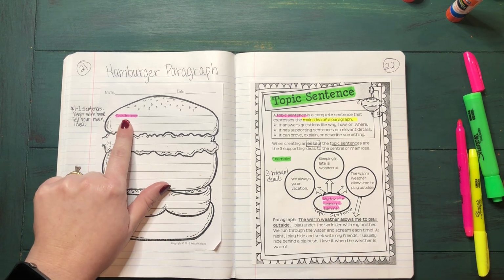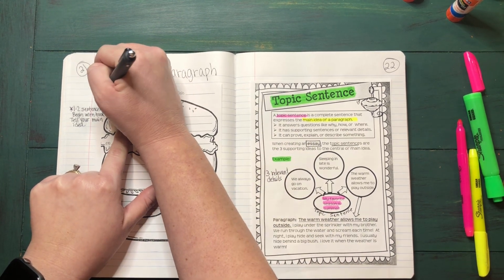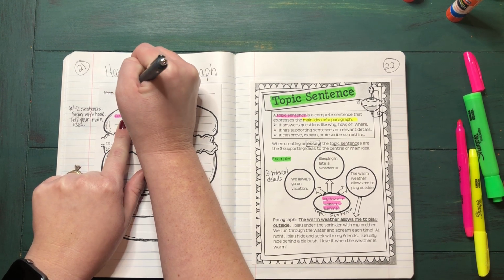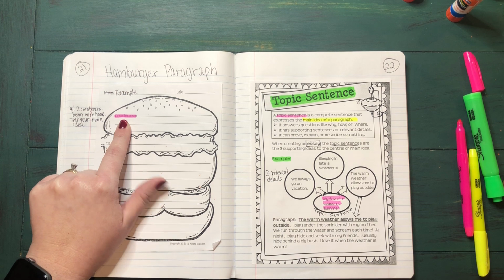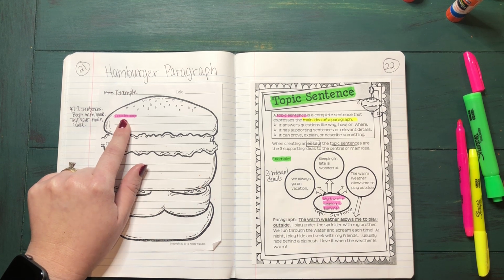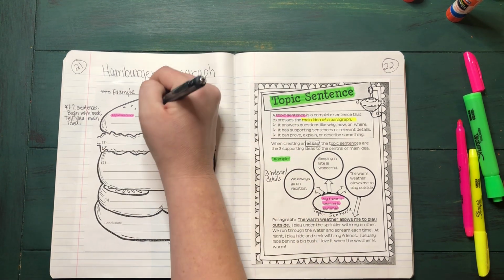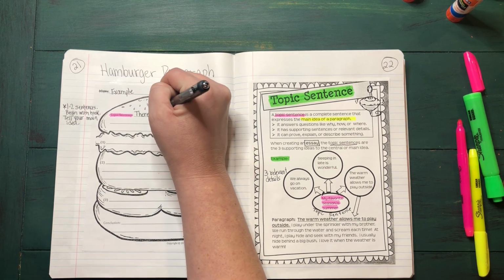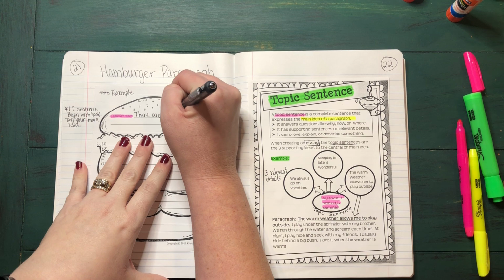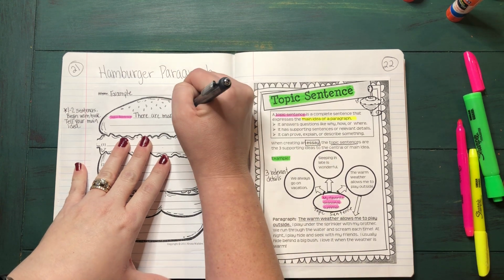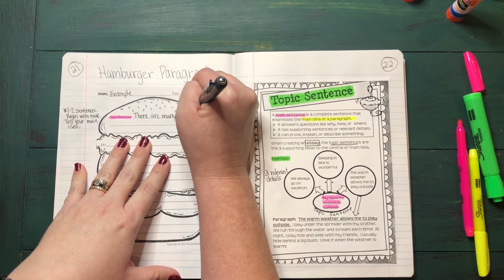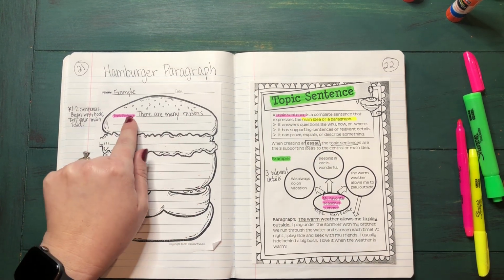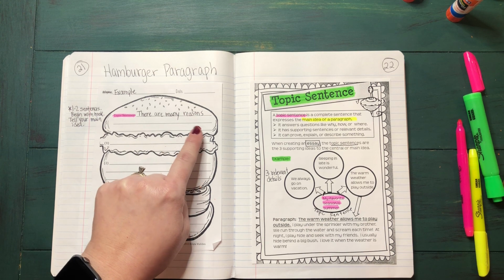So when we focus on a topic sentence, we're going to cross out name and we're going to write example. For this particular one, we might say, okay, well, let's think. There are many reasons, and you're going to be writing exactly what Mrs. Lang is writing, because this is an example of how to create a paragraph.